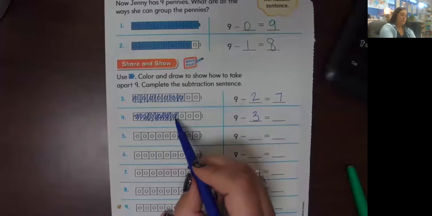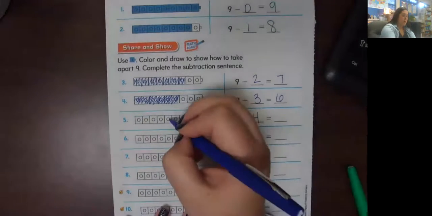How many blue do we have? 1, 2, 3, 4, 5, 6. So 9 minus 3 equals 6. Now we're going to do 4. So we want to have 4 white left.